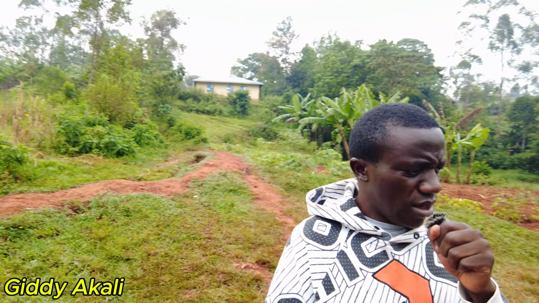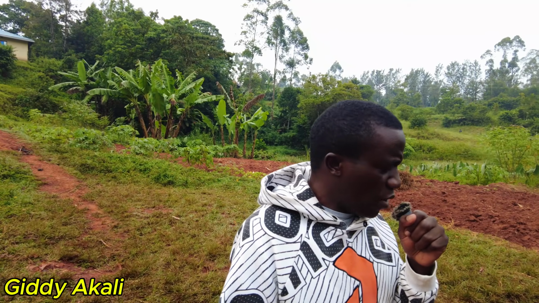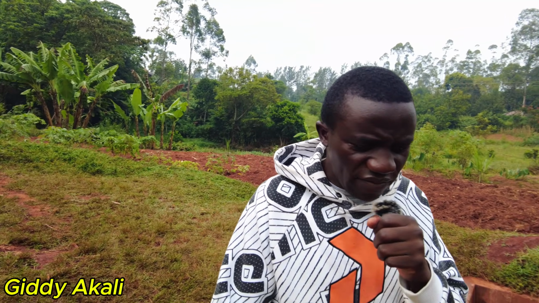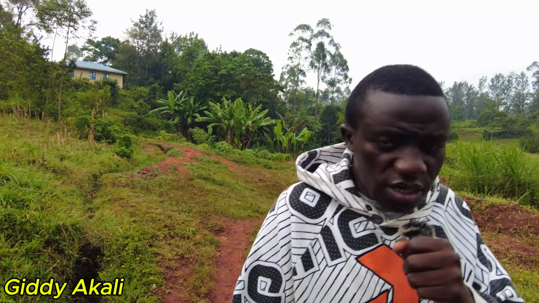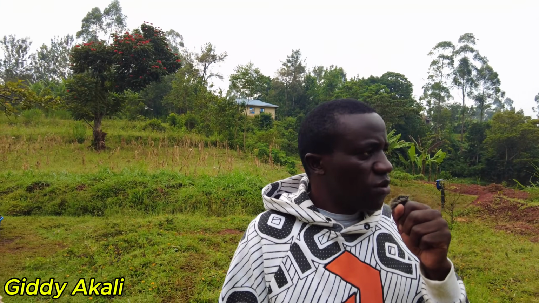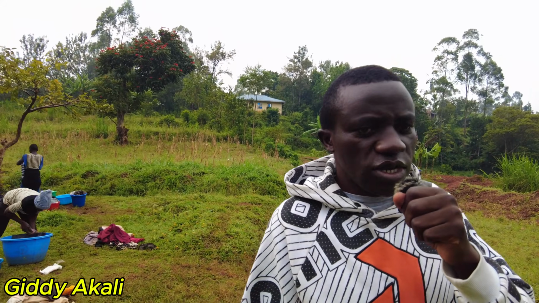So this is one of them. We have so many places where we can fetch water. I don't know if to call this a stream or a river, I don't know. But this is where we used to come to fetch water. Now, there is a second one. I'm taking you to the second one for you to see how it looks.